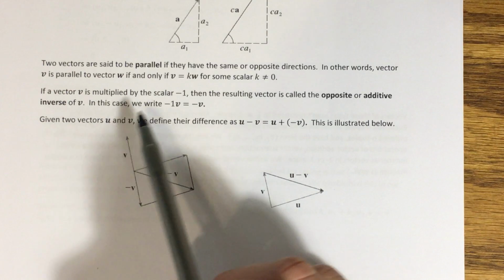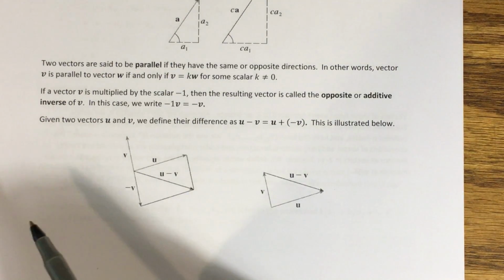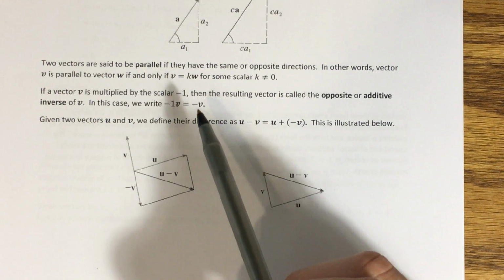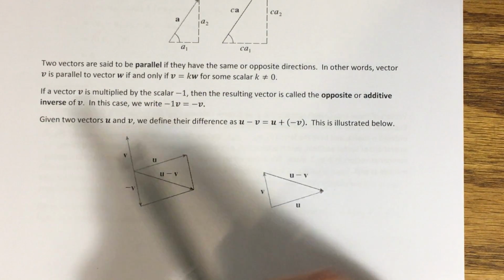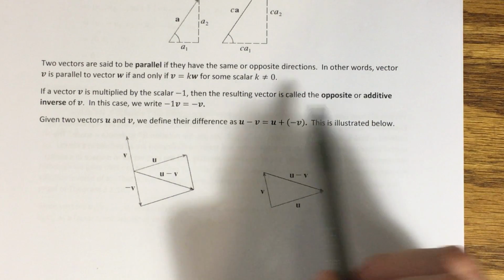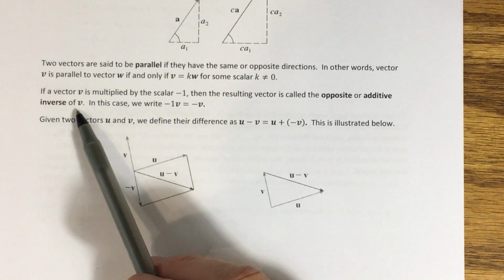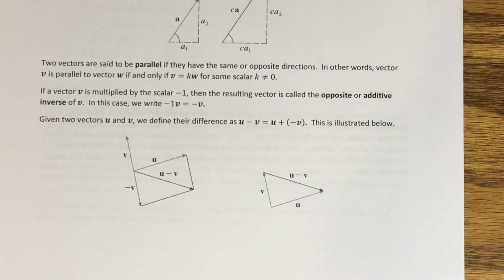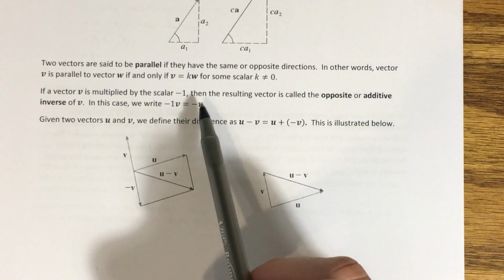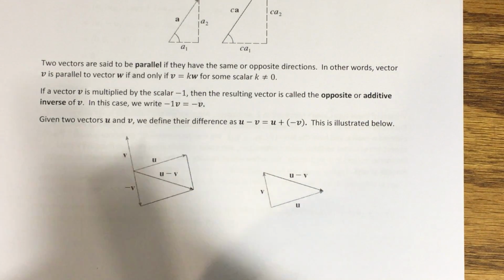Now, if a vector v is multiplied by the scalar -1, as we saw up above, then you get a vector with the same dimension, or sorry, the same direction as v, but the opposite direction. And we actually just call that vector the opposite or additive inverse of v. And rather than write -1 times v, we generally just write -v for that. So this will represent the vector in the opposite direction, but same magnitude as v.